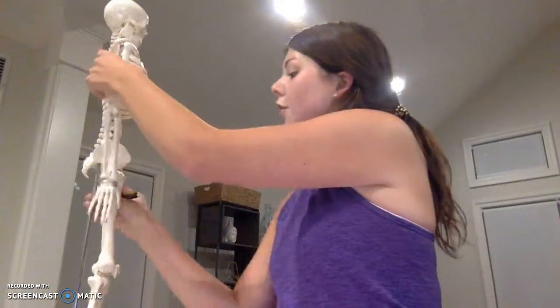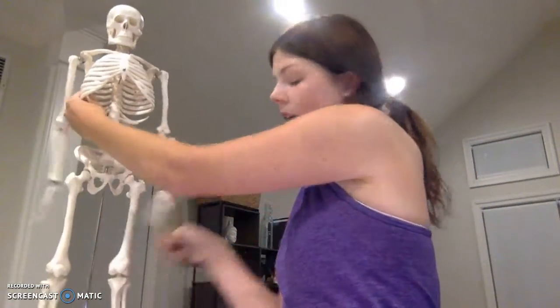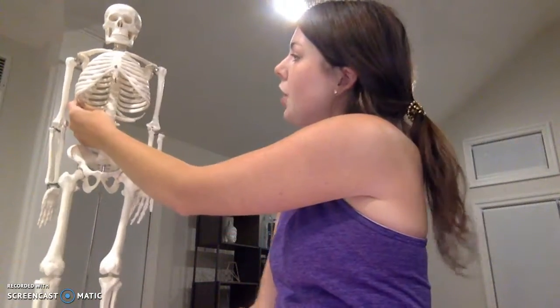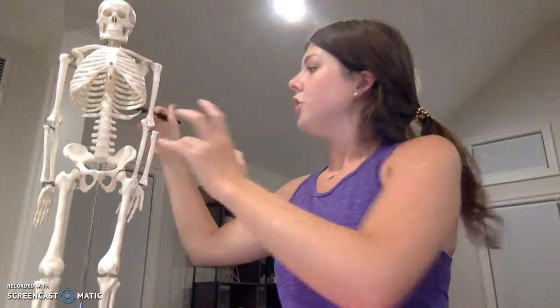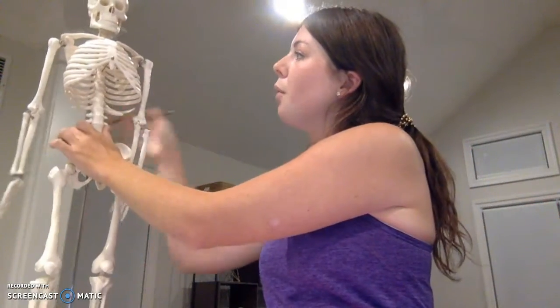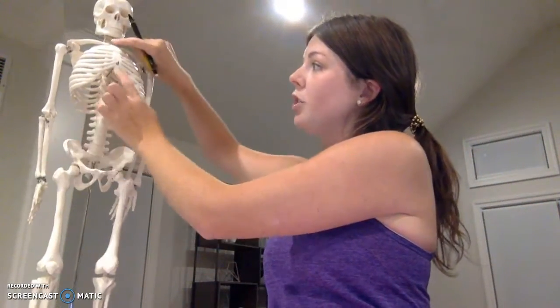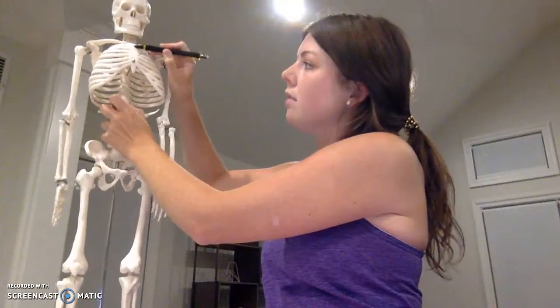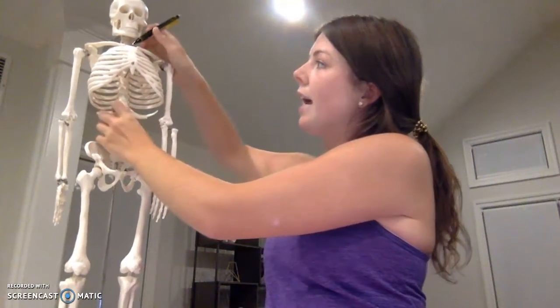And then we are going to move to the thoracic cavity, or the thoracic cage, which consists of the bony framework of the chest. So we'll start with the sternum, which is this piece, which is this bone right here. And the top of the sternum is the manubrium.